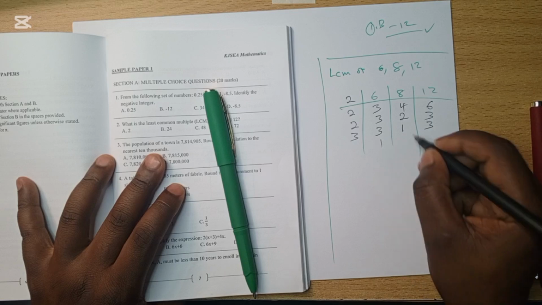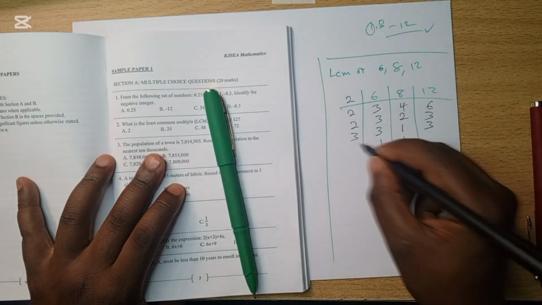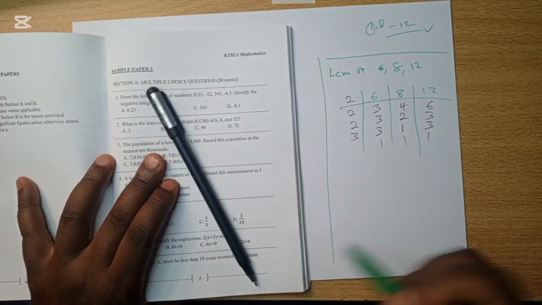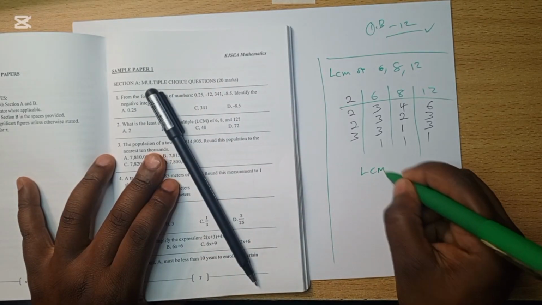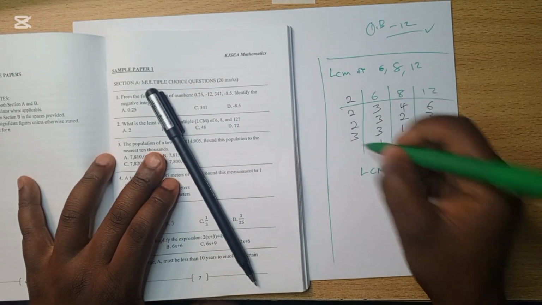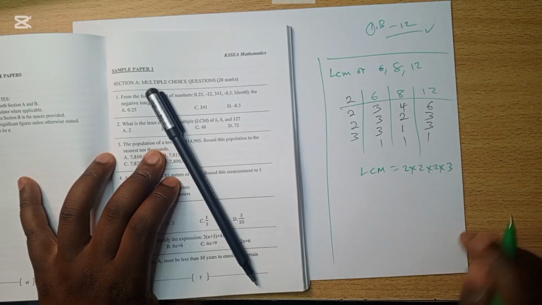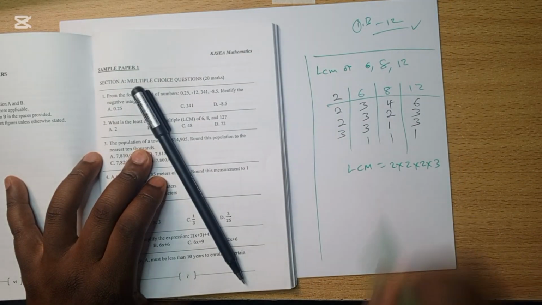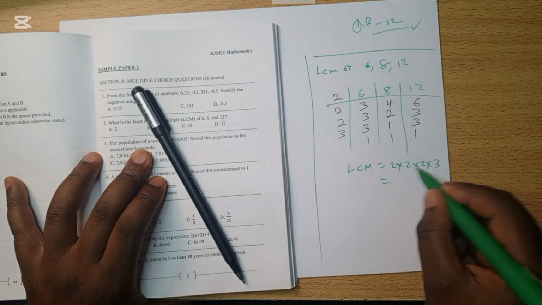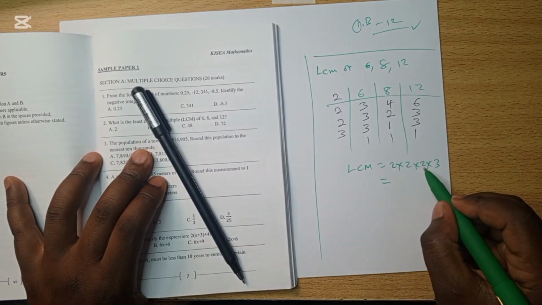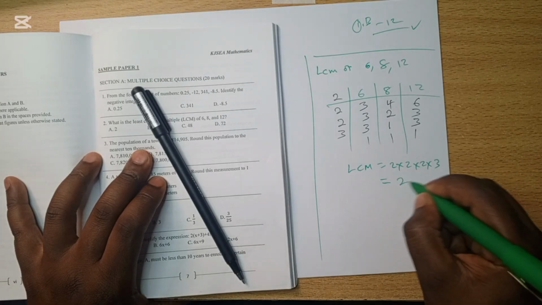You drop 3, so you have 3. 3 divided by 3 is 1, you drop 1. So your LCM is all this: 2 times 2 times 2 times 3. So this is 2 times 2, 4, times 2, 8, 8 times 3, 24.